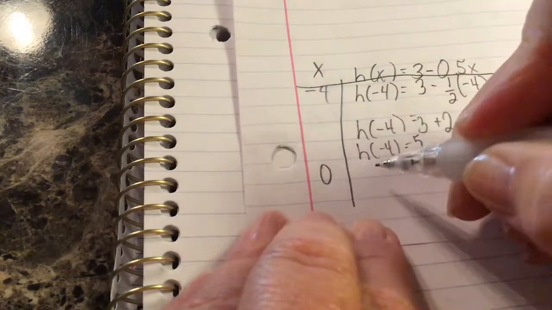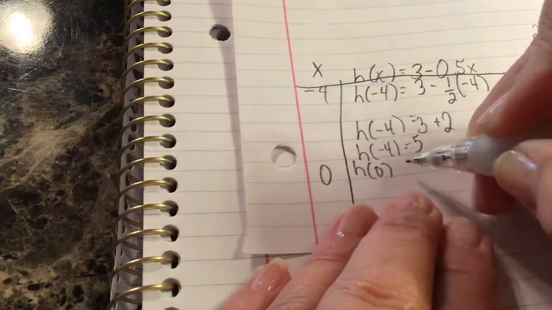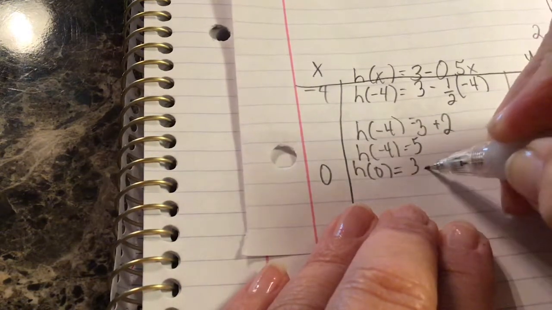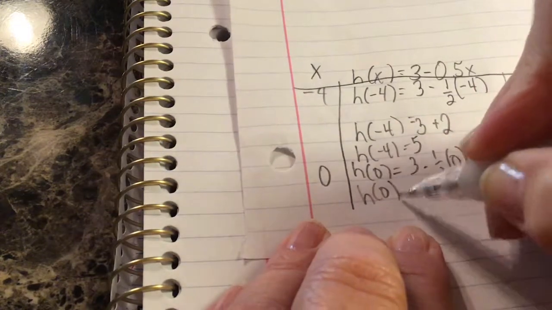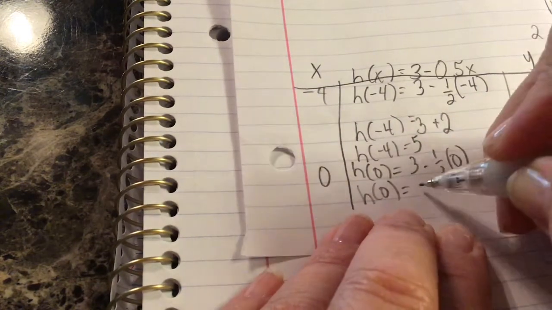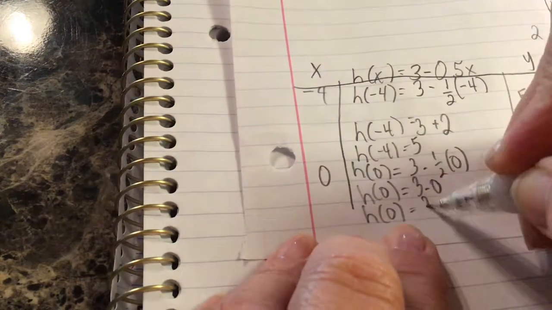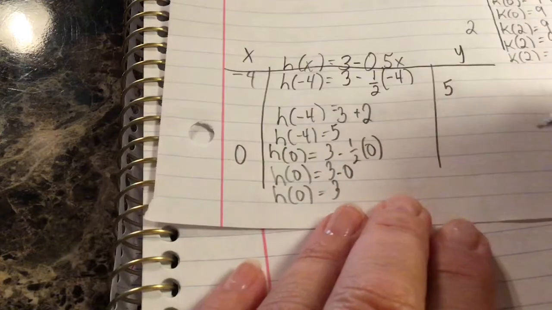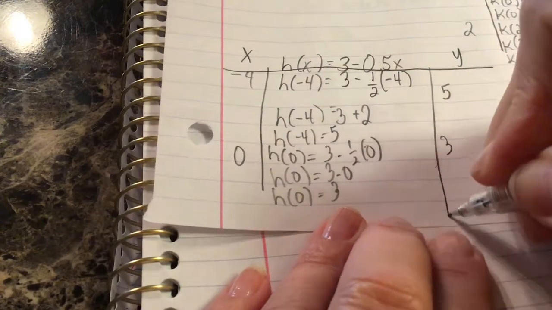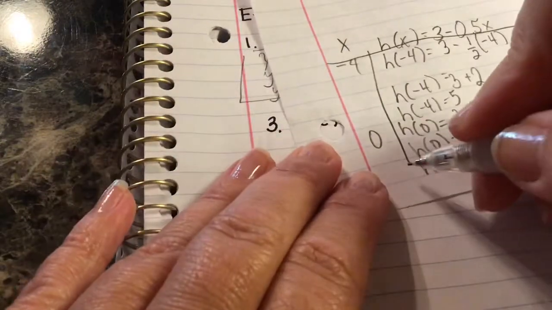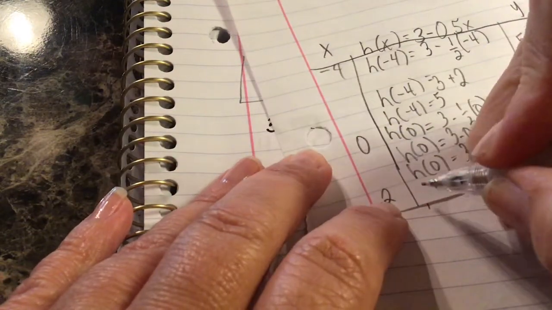And then I'm going to put 0 in. Of course, it's easy to multiply anything by 0. Negative 1/2 times 0 is still 0, and 3 minus 0 is still 3. So h of 0 is 3. 3 goes here. Next, I'm going to put positive 2 in, see if I can squeeze it. So positive 2 goes here.